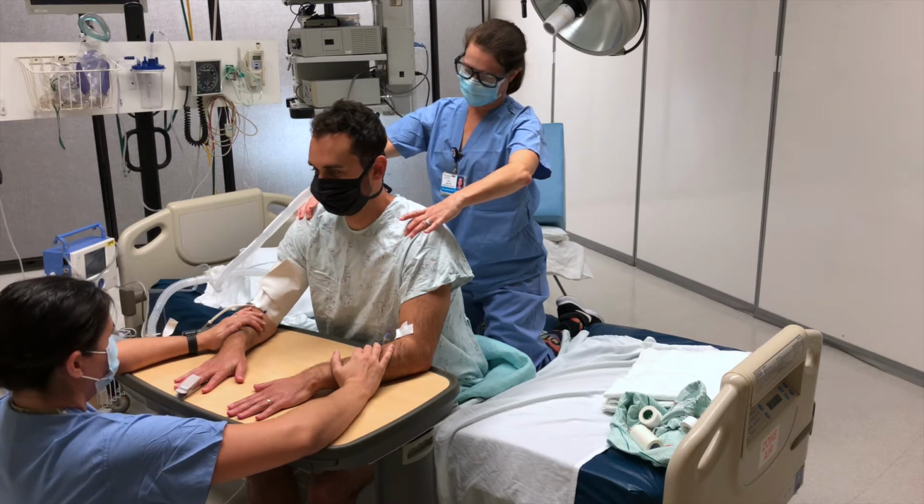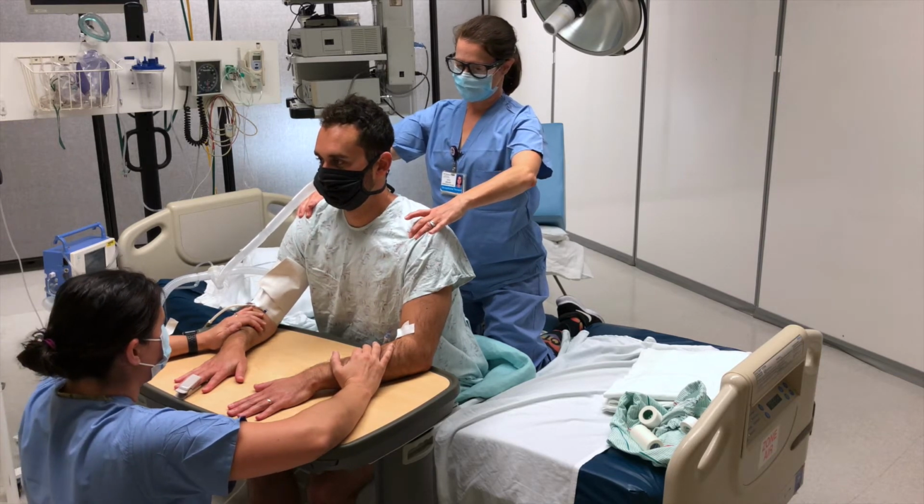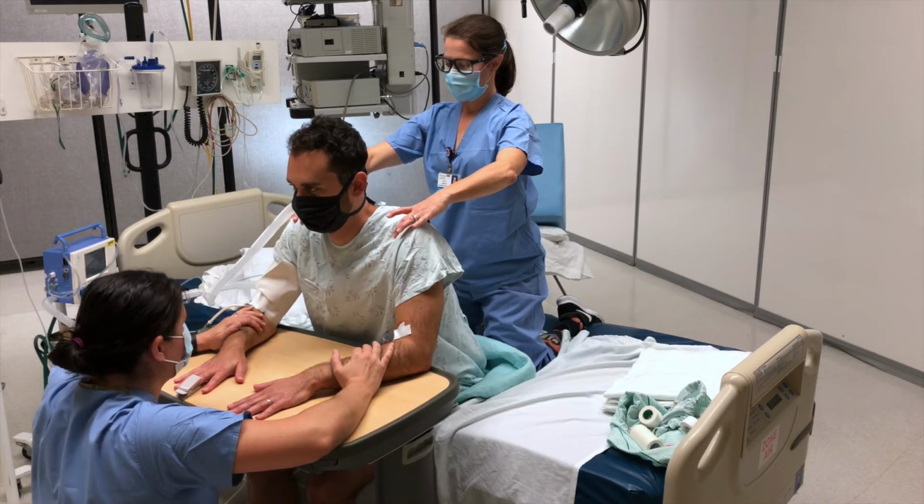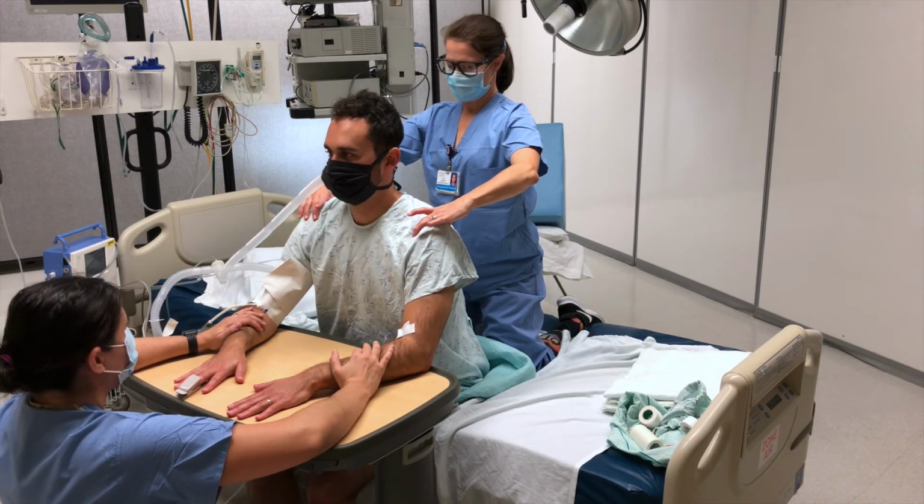For those patients who are stable both physically and physiologically from the edge of the bed, we may progress to pre-transfer and standing activities.